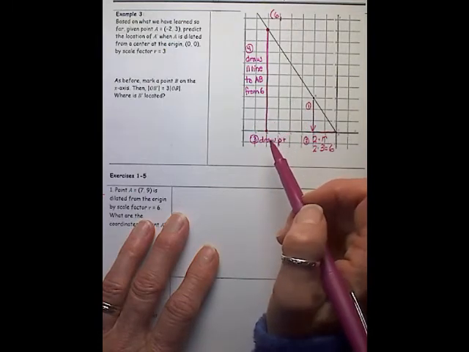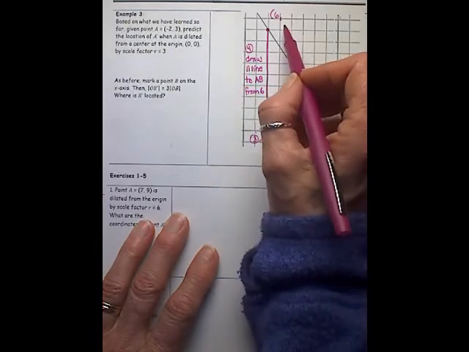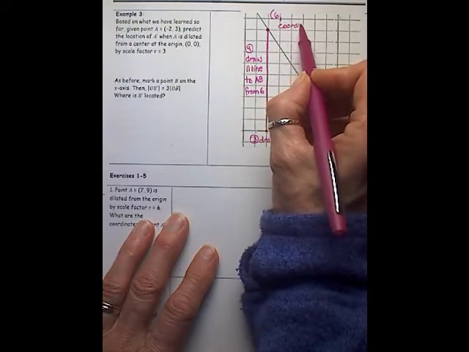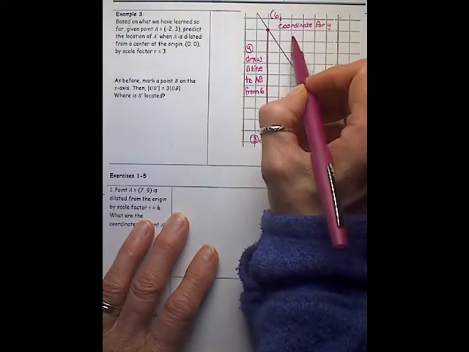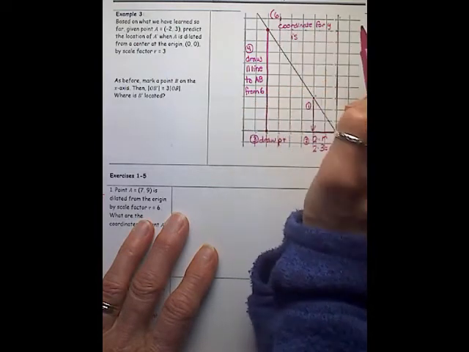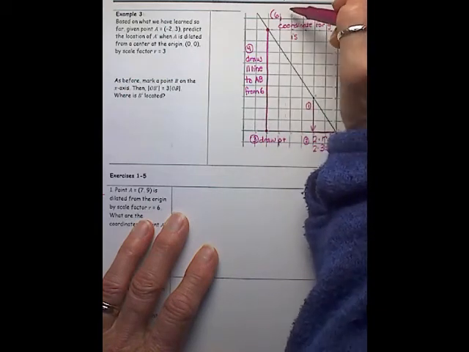Then we're on step 5 now. Step 5, our coordinate for y is 9.